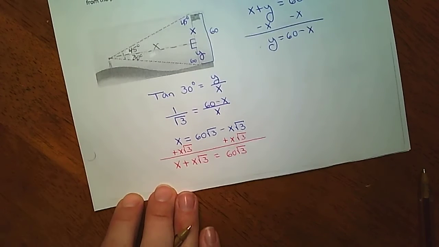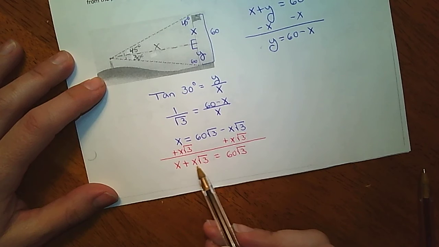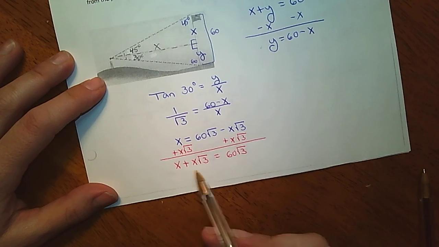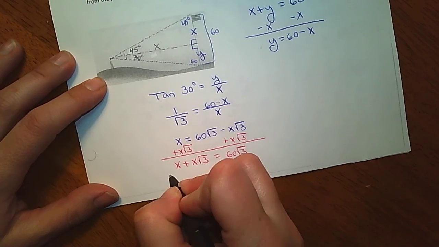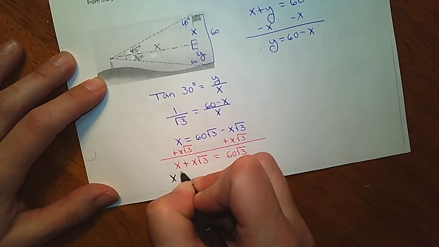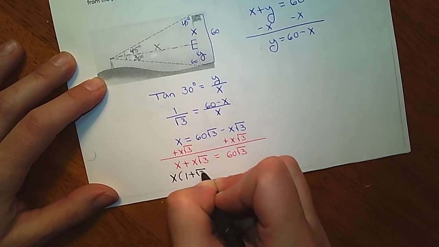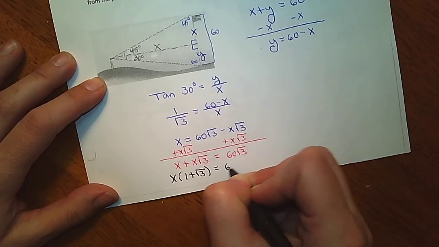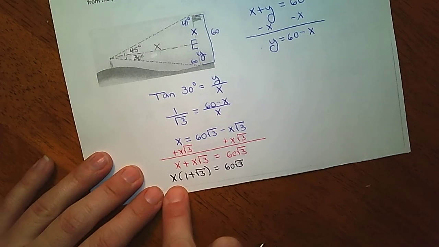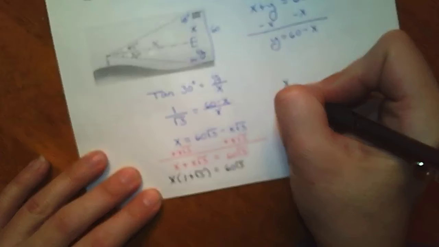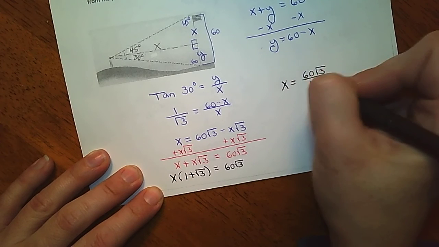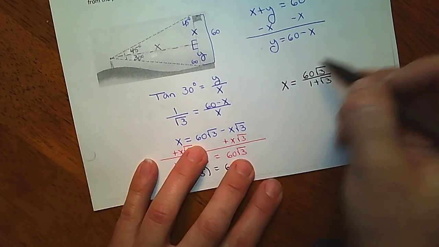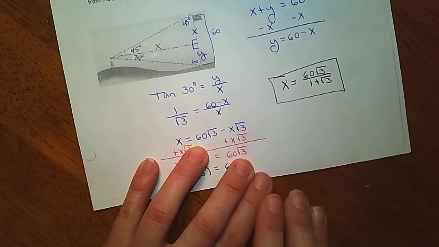Now we've done questions like this all semester where we have a tricky equation. Anytime two things have something in common like this, we factor it out. If I factor this out now, I'm going to factor out an x. 1 plus radical 3 is left behind. And now to solve for x, we're going to divide by that. So x equals 60 radical 3 over 1 plus radical 3. And we did it. We solved for x.